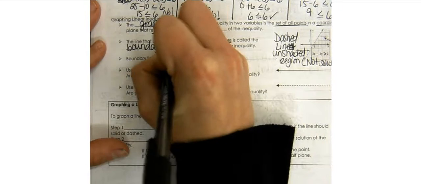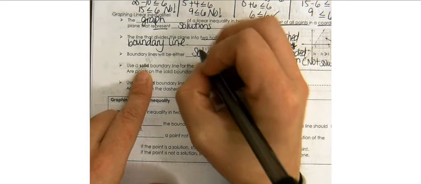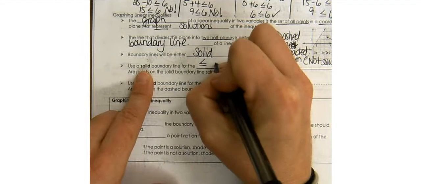Now, the line that divides the plane into 2 halves, that is called the boundary line. That line comes from y equals mx plus b. And that's one of the reasons why I had you guys practice the skill in our warm-up. Because we're going to be graphing lines. Now, the boundary lines will either be solid or dashed. It just depends on what type of inequality that we have. Solid boundary lines are going to be used for less than or equal to or greater than or equal to symbols.